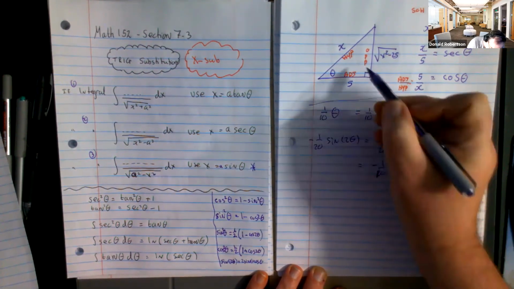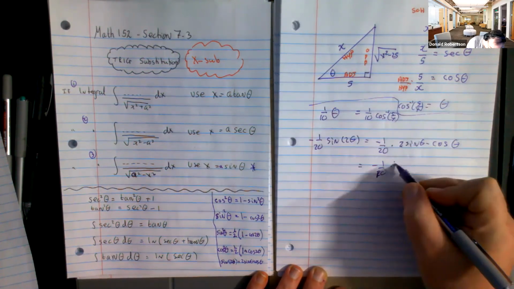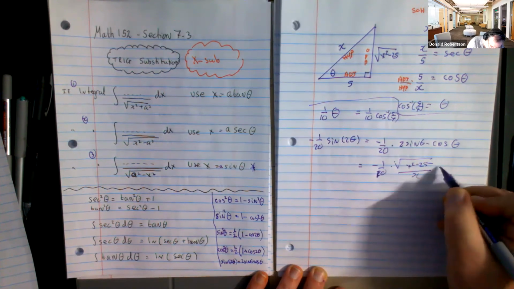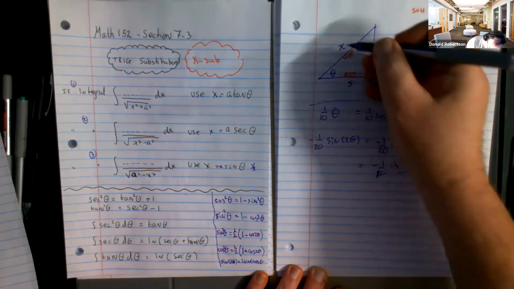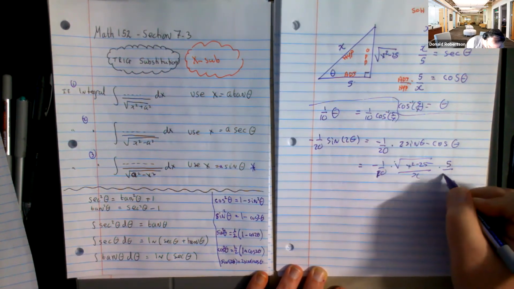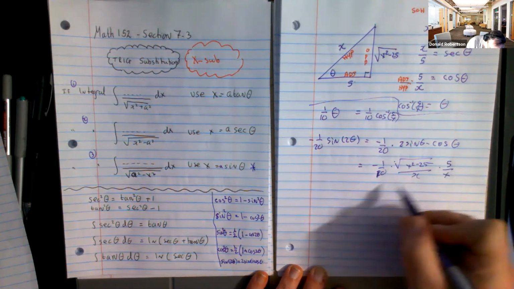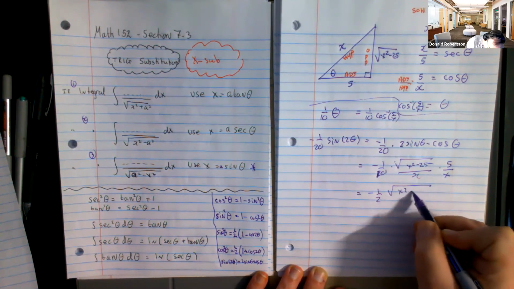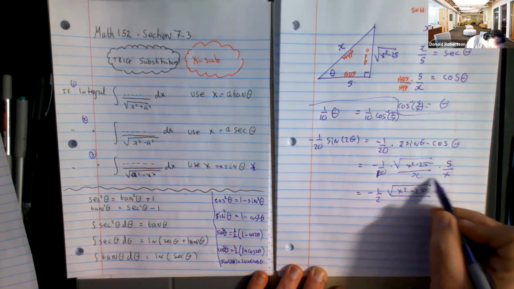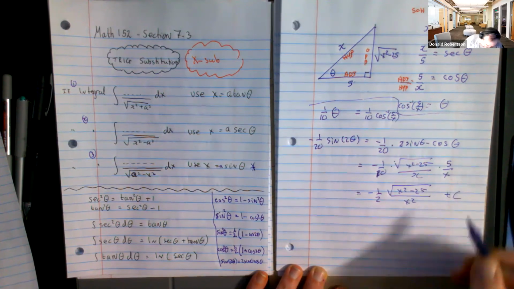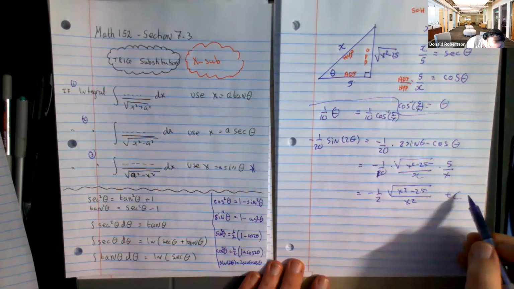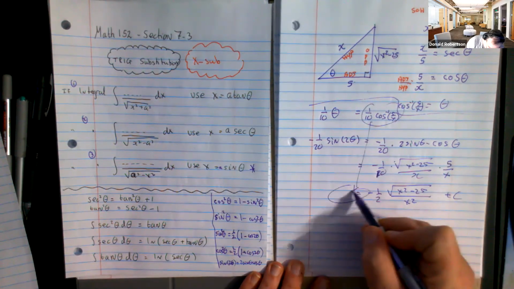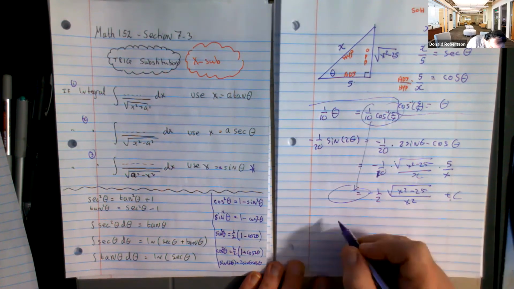Sine theta is this guy over x. And cosine theta is this guy over x. And the 10 and the 5 cancel down to give me a half. I'm going to have this ugly square root. And the 2 x's get me x squared, with a plus c. And that's what that piece is. So if you stick this guy at the front and then that guy after it, you've got the final answer.